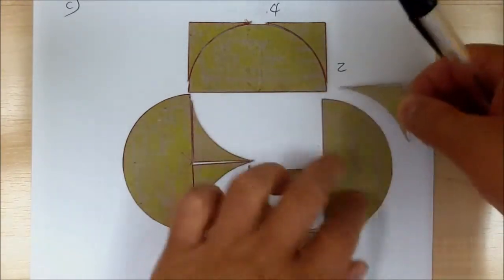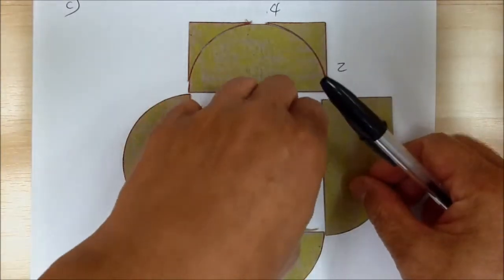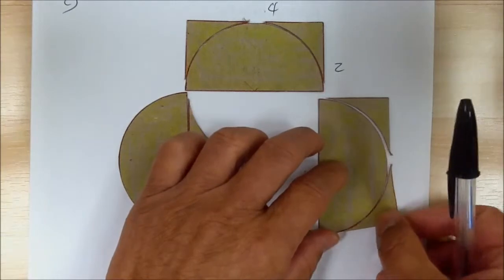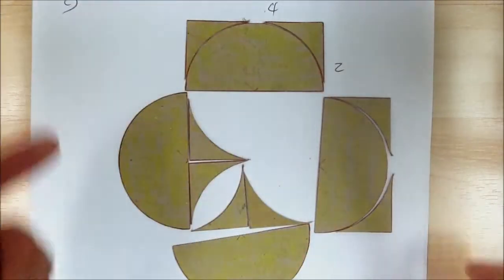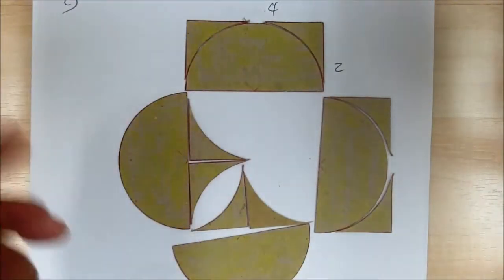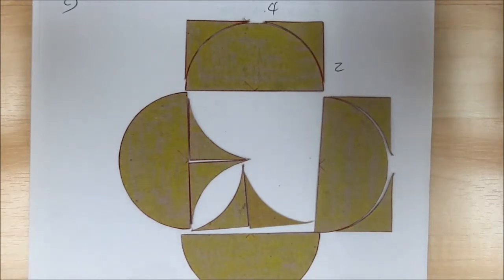See, again, if you move these things out, each of these is 2 times 4. Each of these is 8. So there are 4 of them. 4 times 8 is 32, and that's your answer. Okay? So learn how to move things around. It will help you solve things.